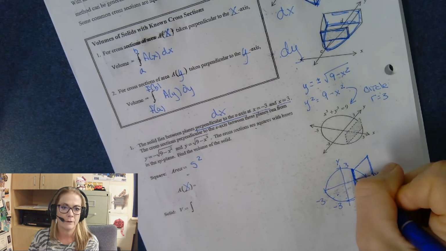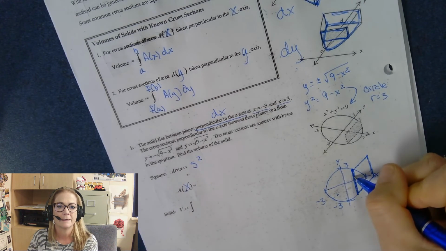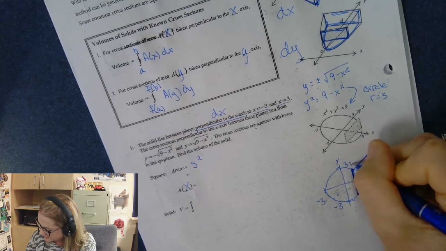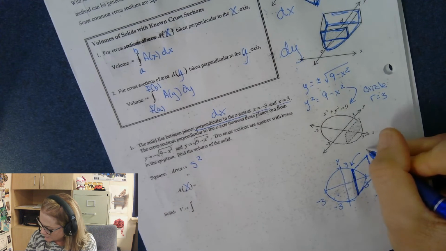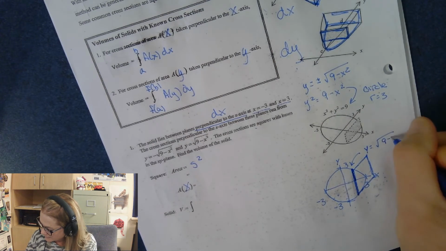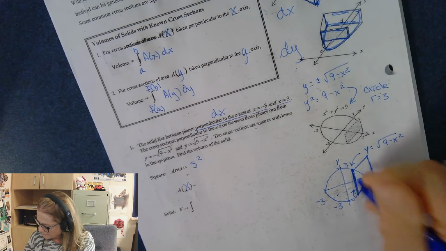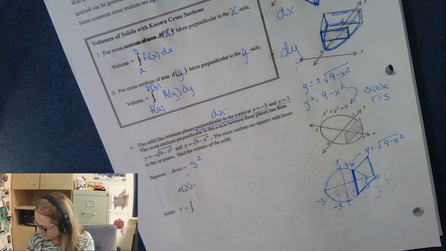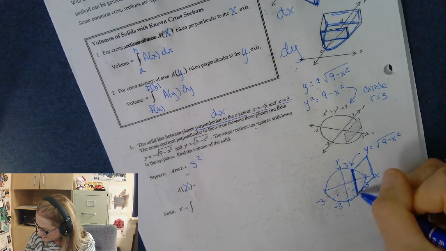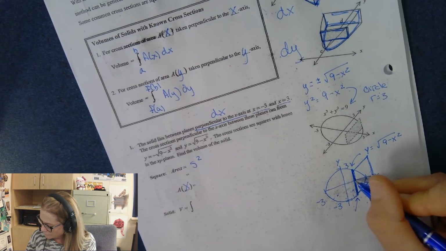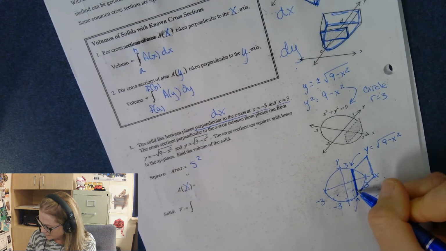Okay. So the side of a square is, well, this distance, x-axis up. Put your pin on the x-axis up. This distance is defined by y equals root 9 minus x squared. And this distance goes from the x-axis to here.